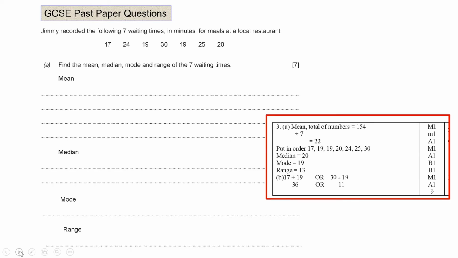Okay, so hopefully you found this quite easy for you. I'm sure that you did, as this is what we've been working on in the past few lessons that I've been uploading. Let's look at the marking scheme then, because this is a 7-mark question then.